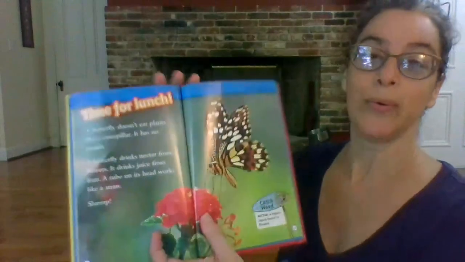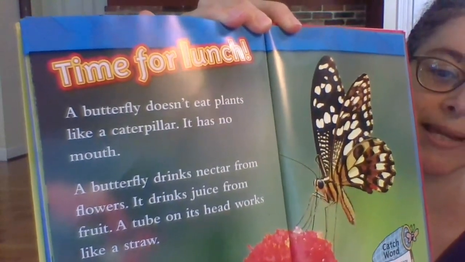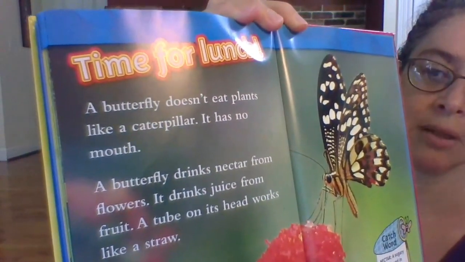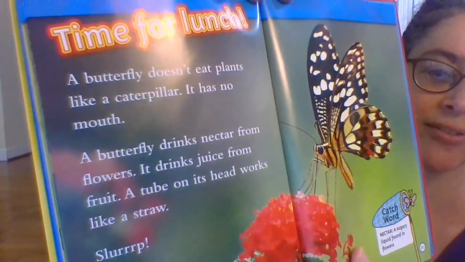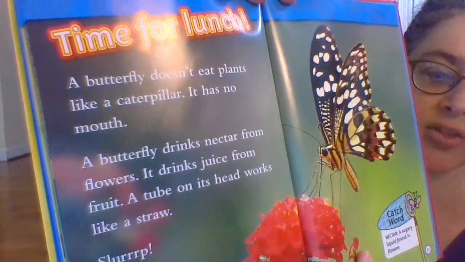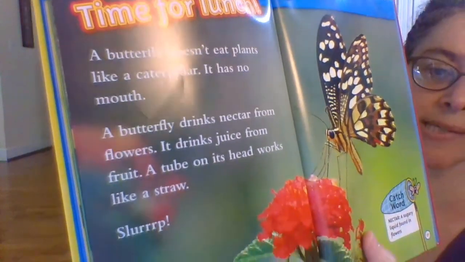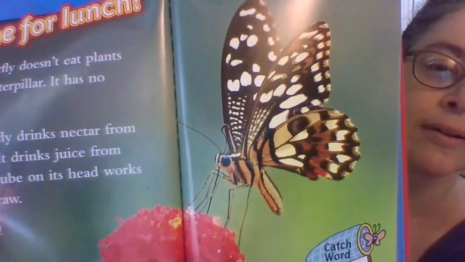Let's see what the book says next. Ooh, time for lunch. A butterfly doesn't eat plants like a caterpillar. It has no mouth. Wow. A butterfly drinks nectar from flowers. It drinks juice from fruit. A tube on its head works like a straw. Slurp. All right, so that's some interesting information, huh?